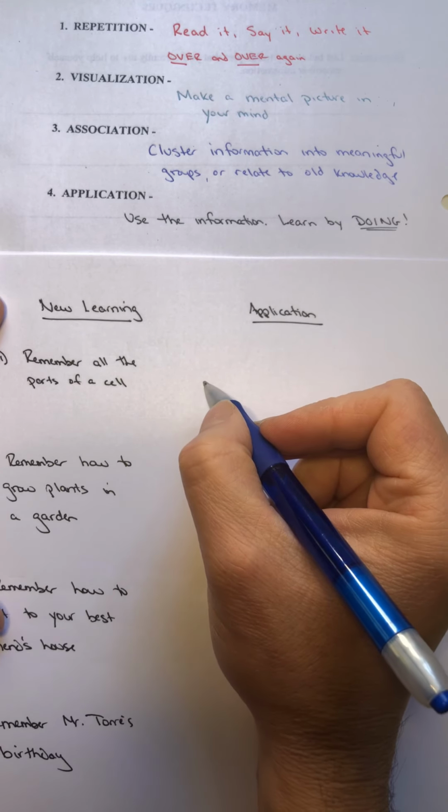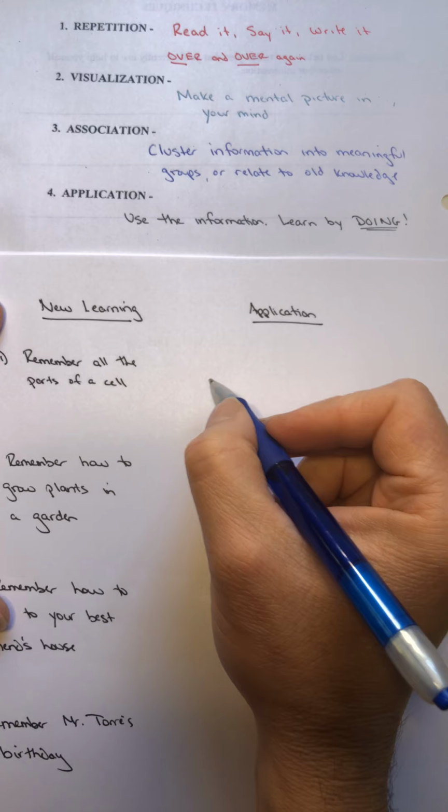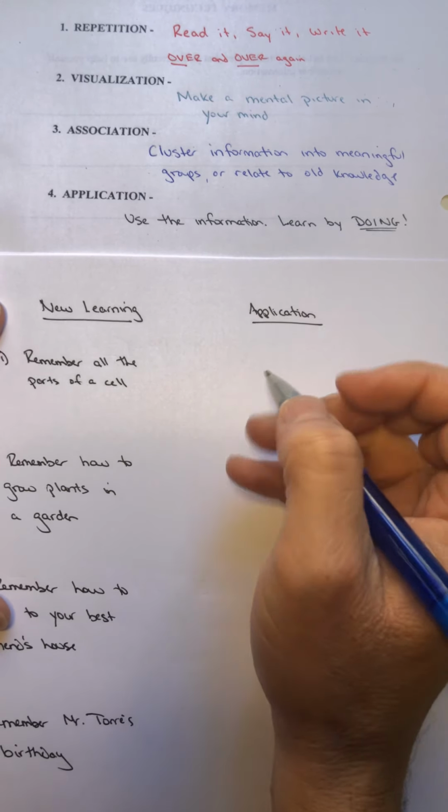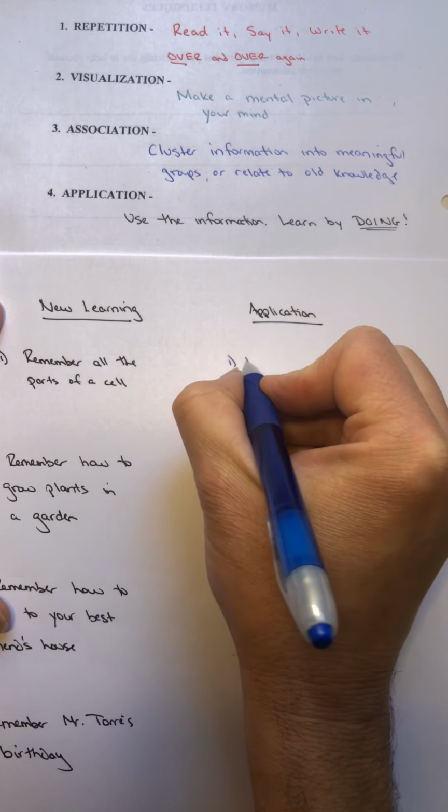Okay. But if I need to apply that knowledge to something, well, I don't know anything about a cell. I mean, I know I've got them in my body, but it's hard for me to really remember something. So in terms of this, I might say, you know what, to remember the parts of the cell, I might build a cell.